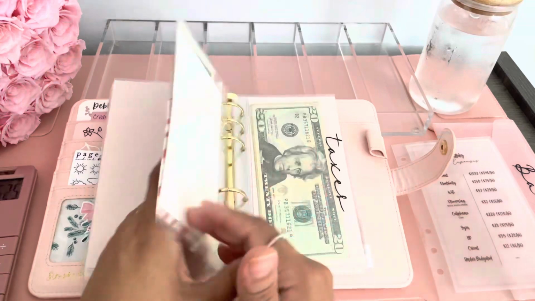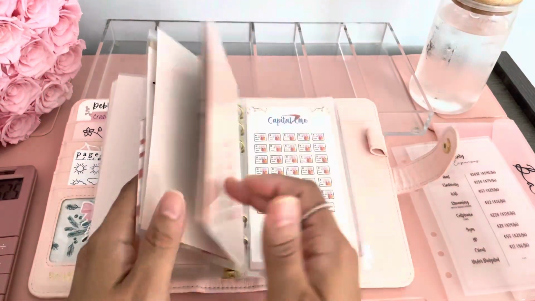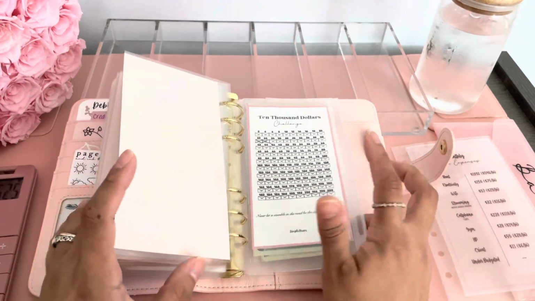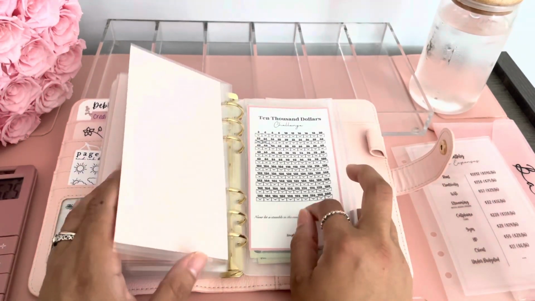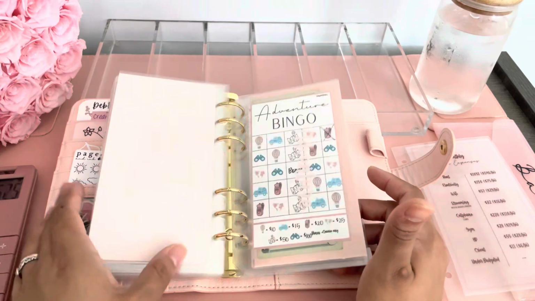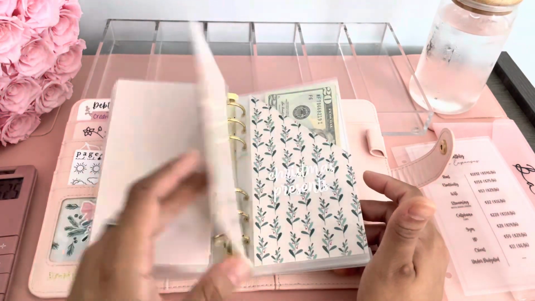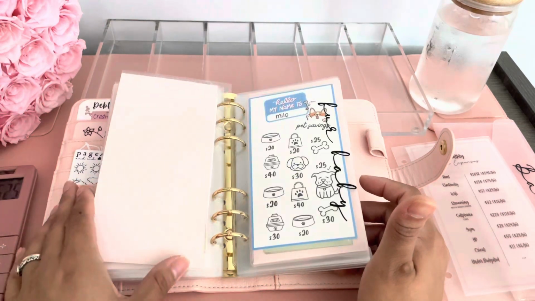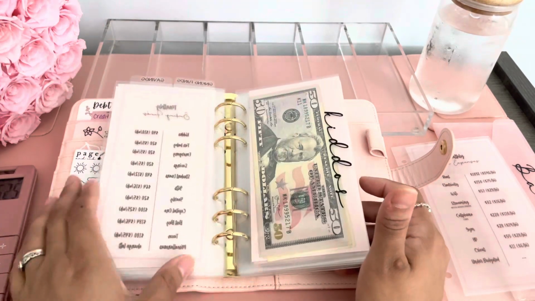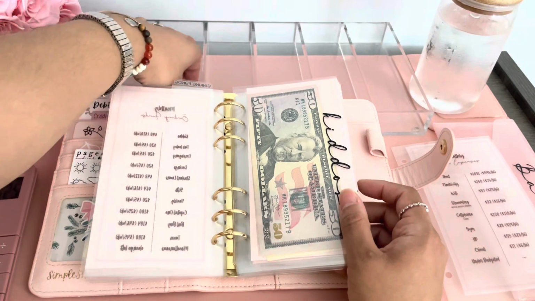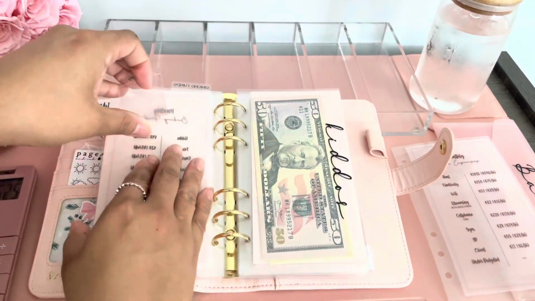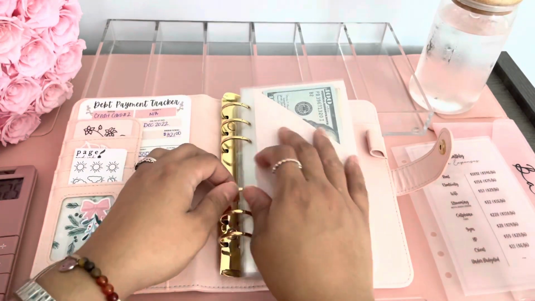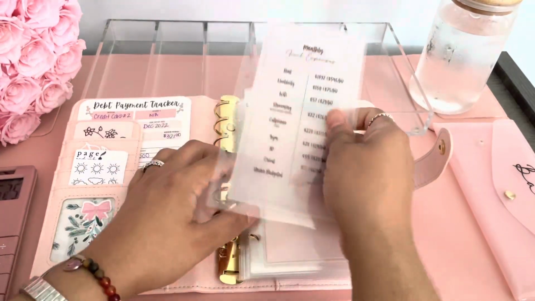Cute. And I think that's about it, you guys. I'm going to be doing the $10,000 challenge. I'll be putting something towards this next week, because I want to do it weekly. Since I just stuffed it not too long ago, I don't want to put anything else towards it. So, oops. These things always come off. So let's go ahead and just put this back in here.